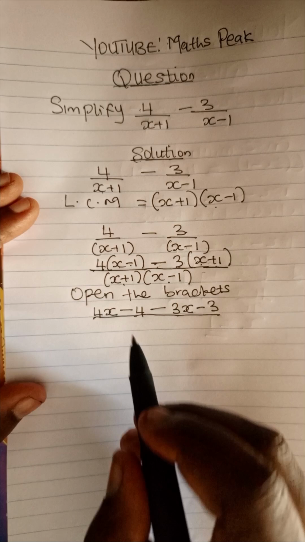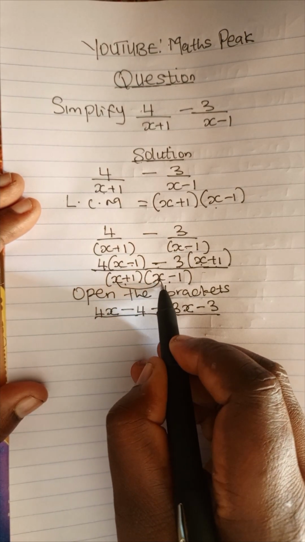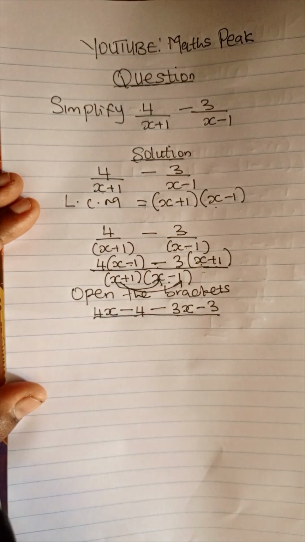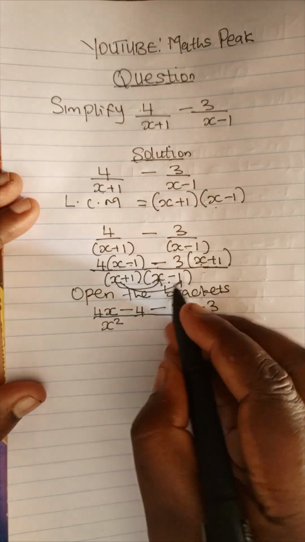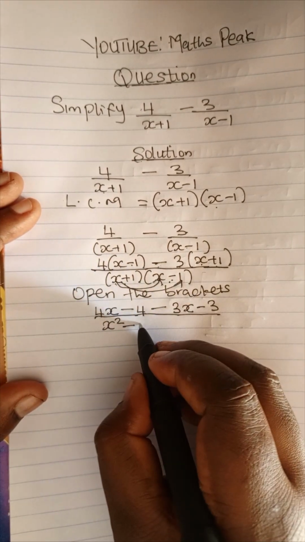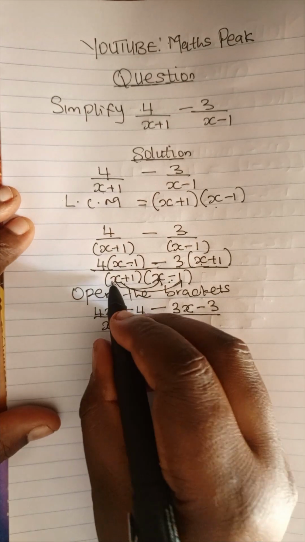Now let's open the denominator. Remember, you use this to multiply, then you still use x to also multiply 1. So let's take that. x times x will give us x squared. Now because of this minus sign, we have minus here. x times 1 will give us 1x, or you can just write x. Now we are done with this one.